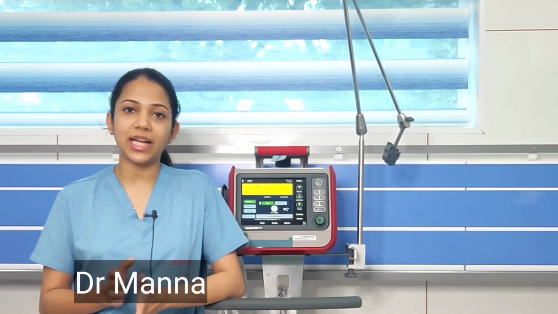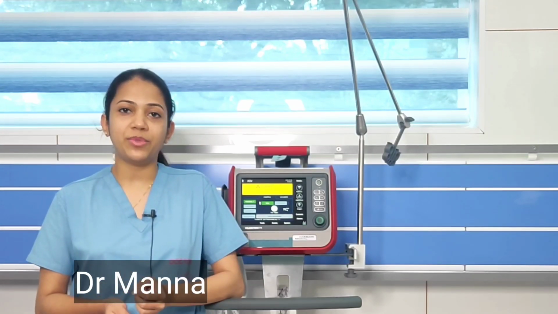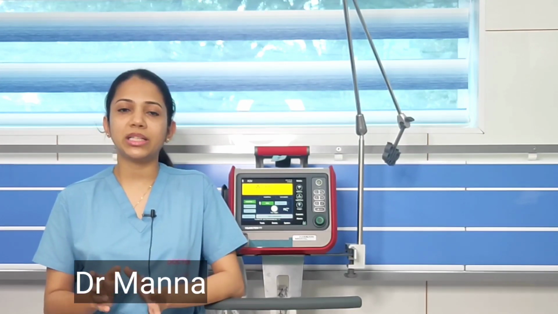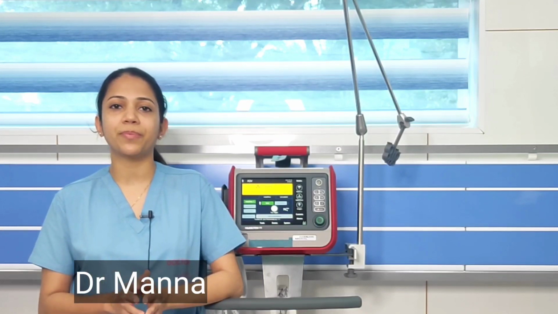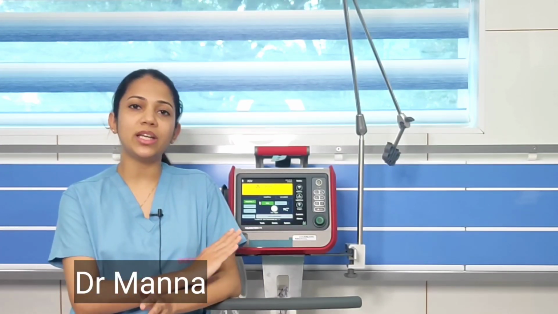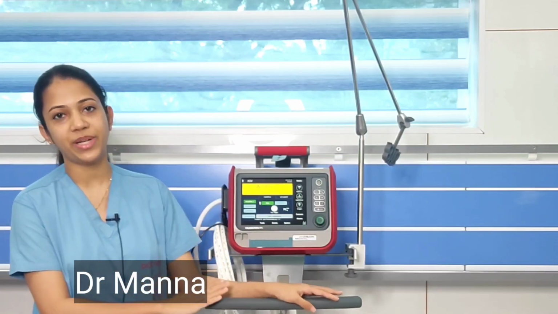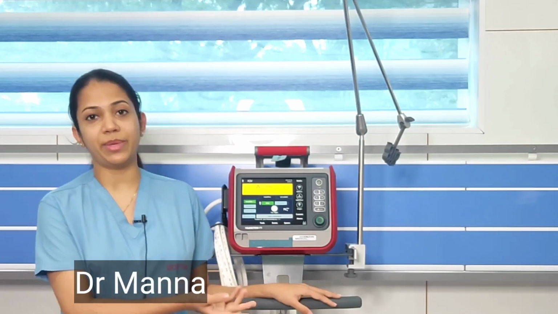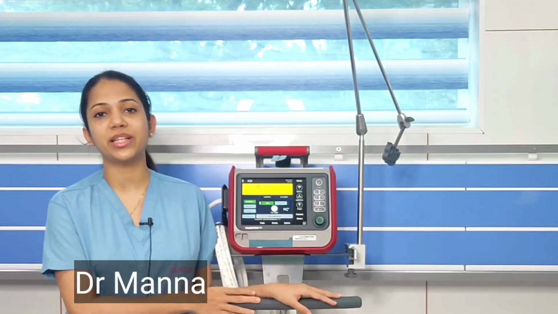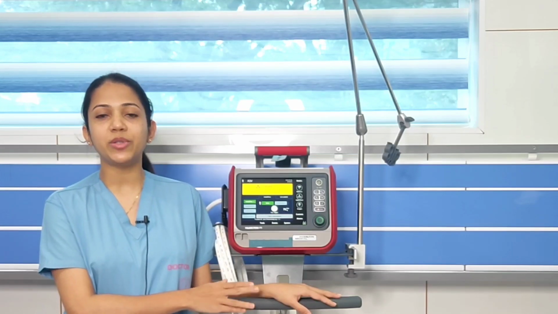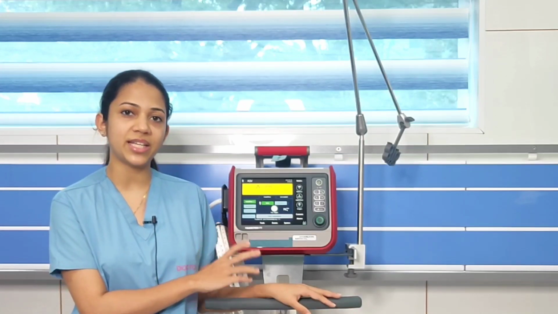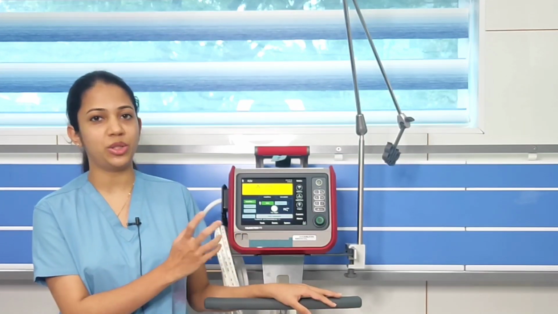So there are different types of trigger: time trigger, pressure trigger, volume trigger, and flow trigger. Some basic settings are time trigger. That means we will be setting a respiratory rate. Depending on that respiratory rate, the ventilator will be triggering the breath, not the patient. The ventilator will not be sensing the patient's respiratory effort.